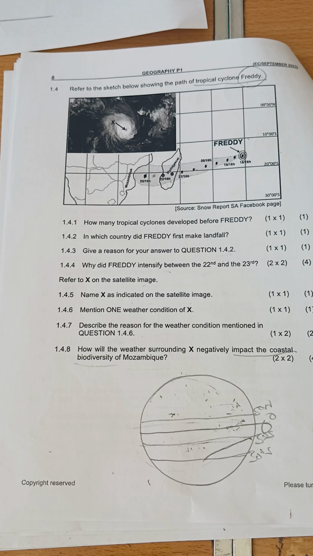High temperatures and evaporation energized the system. It means the high temperatures, 26.5 and above, result in more evaporation taking place, which means there's more moisture that is released, and during that process condensation takes place. There's no friction, so there's a source of moisture, there's a release of latent heat, which makes the tropical cyclone more energized, or to intensify.